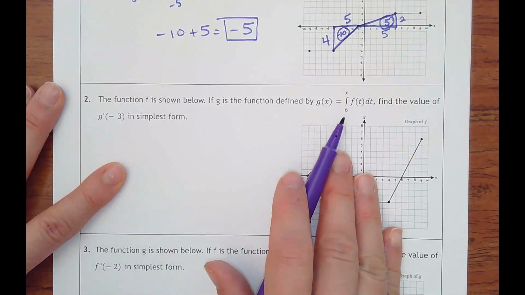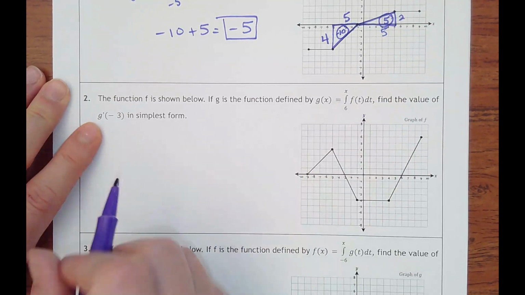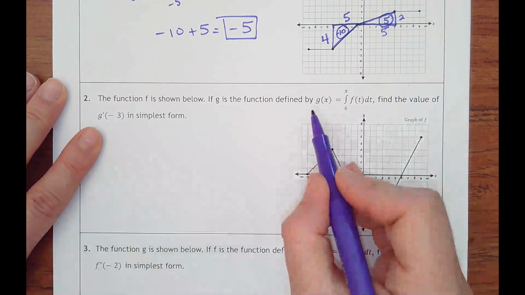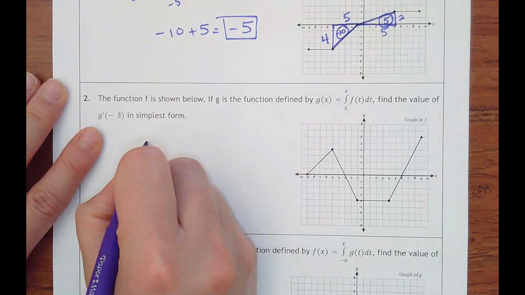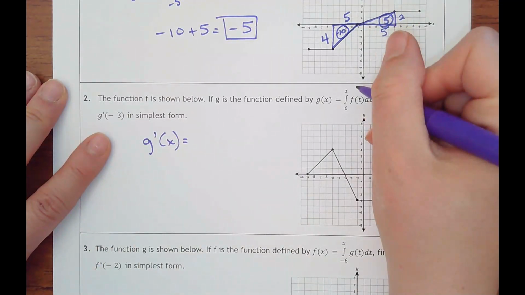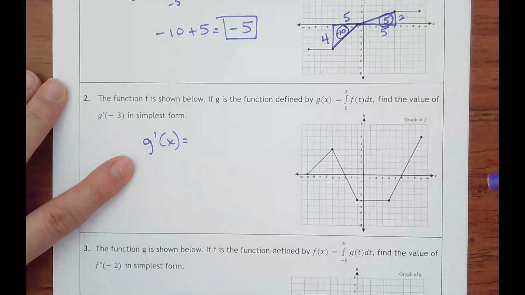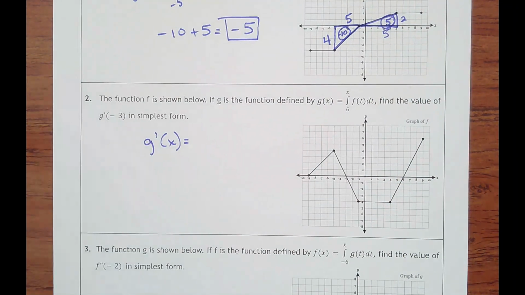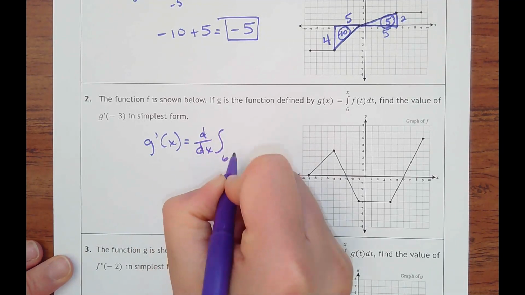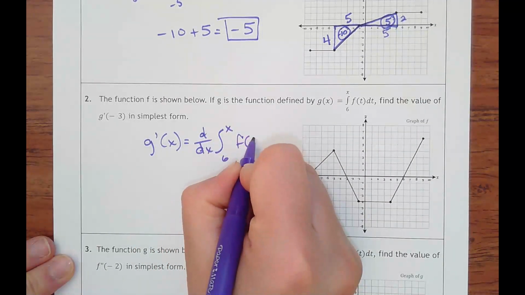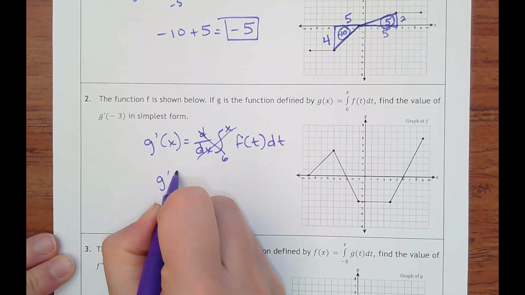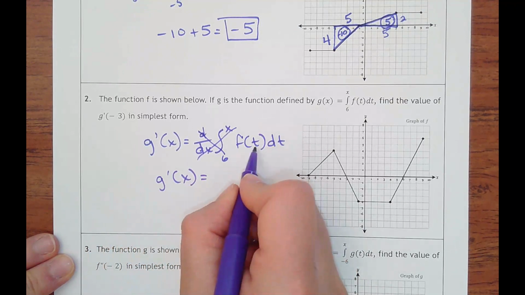We've got from 6 to our x value, and they want to find g prime of -3. So we are thinking g prime of x, and then taking the derivative of 6 to x f of t dt. These cancel. So really g prime of x is equaling f of x.